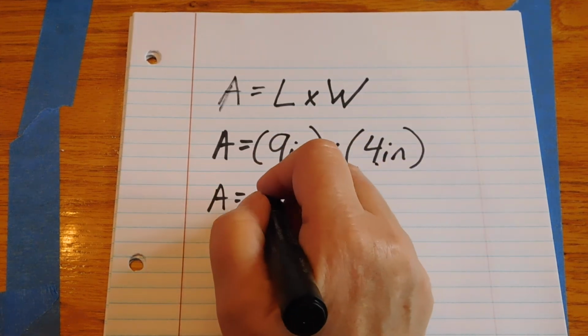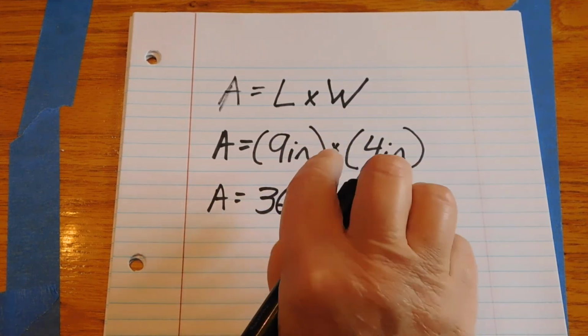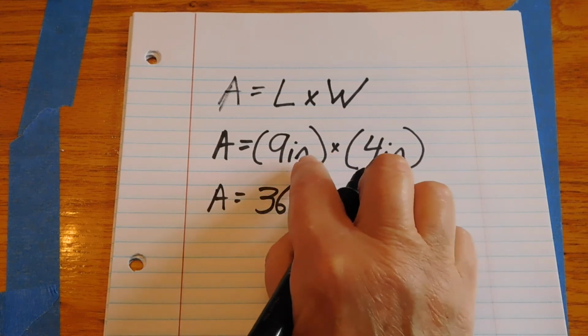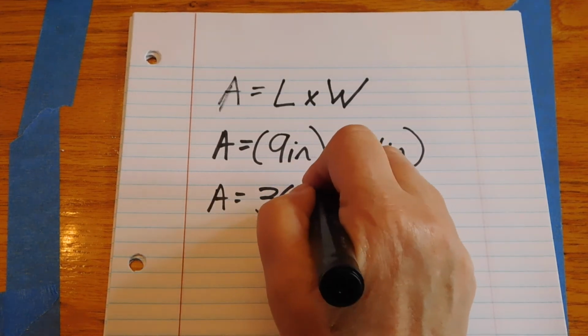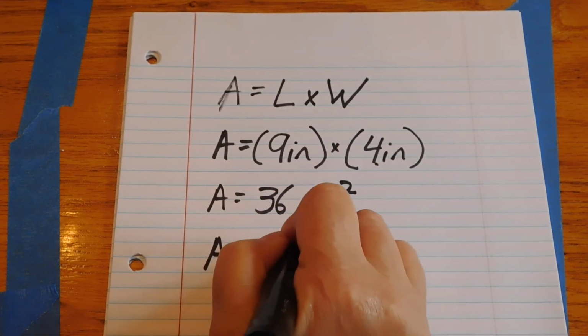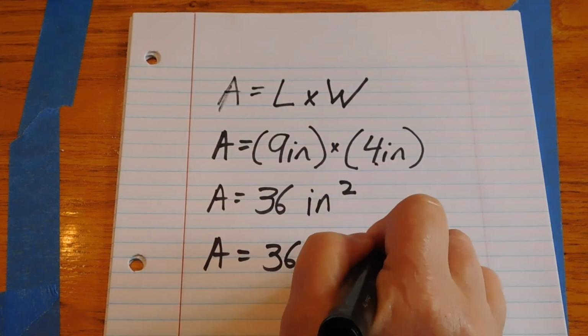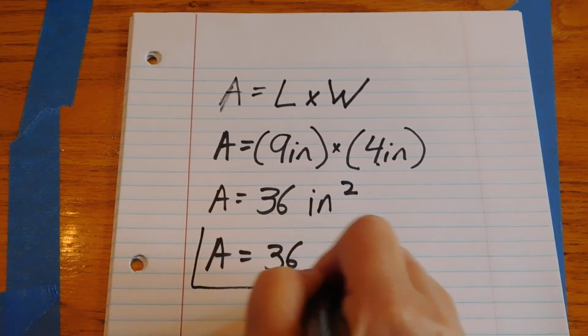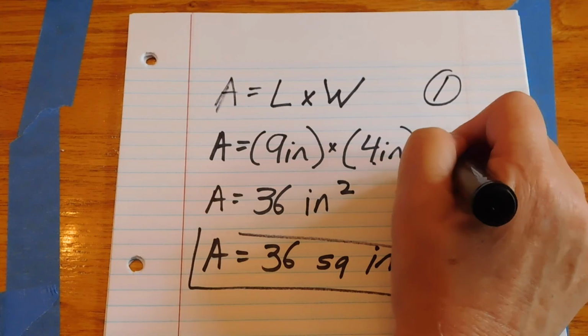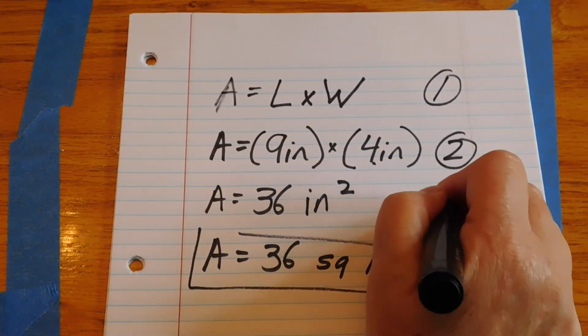9 times 4 is 36. Inches plus inches is just inches, but inches times inches is inches squared. And in this book, sometimes they write it 36 square inches. You can do it either way, okay? So line 1, line 2, line 3. And that's a wrap for this week.